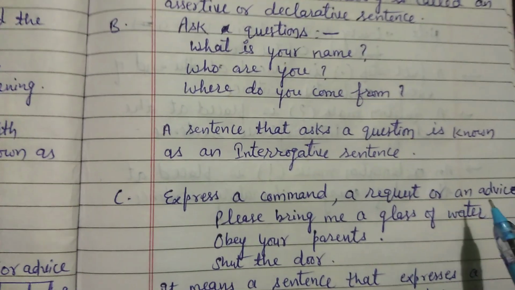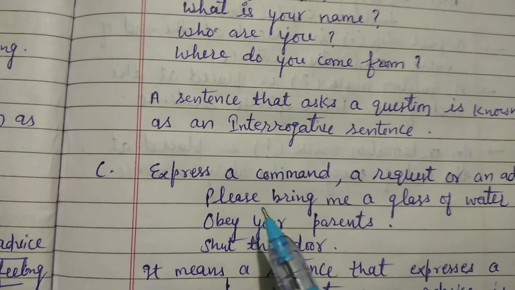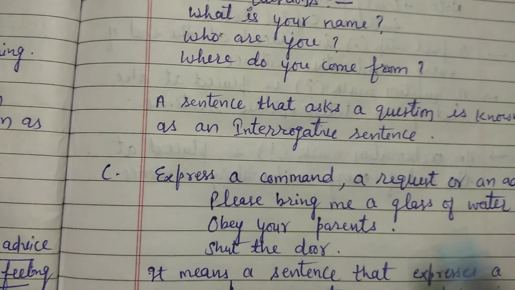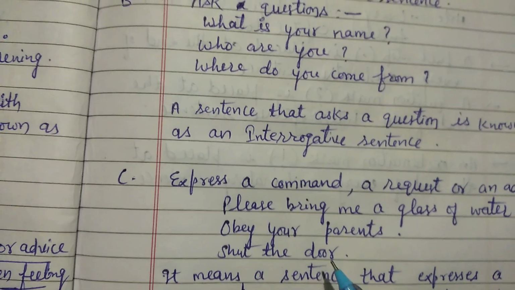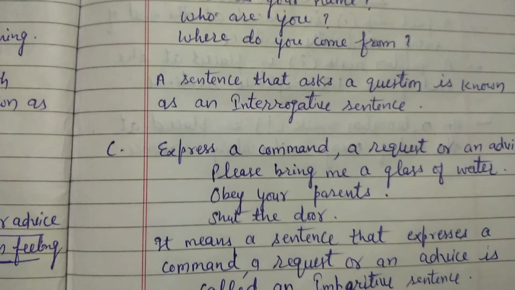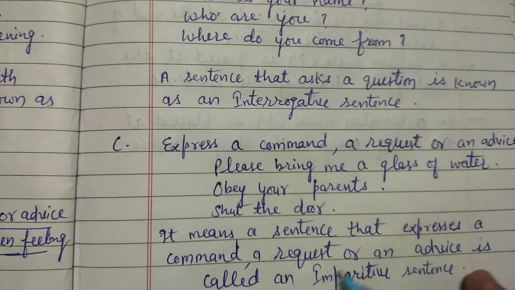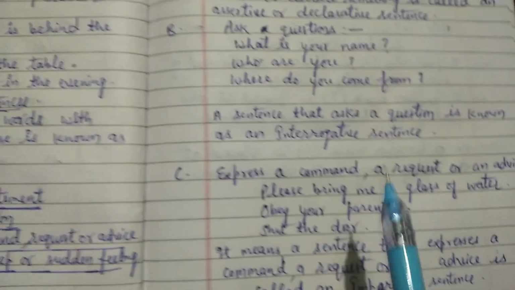or an advice. Let's read the following sentences. Please bring me a glass of water. Obey your parents. Shut the door. It means a sentence that expresses a command, a request, or an advice is called an imperative sentence.